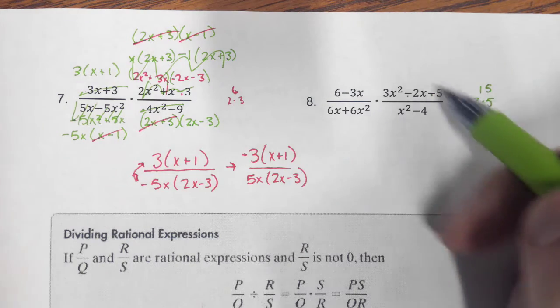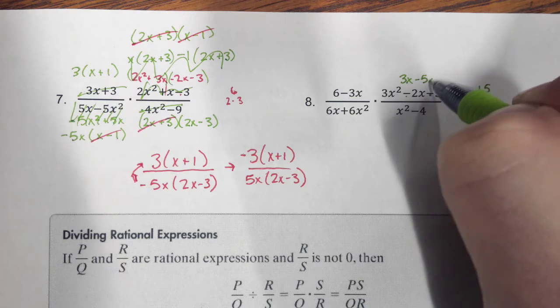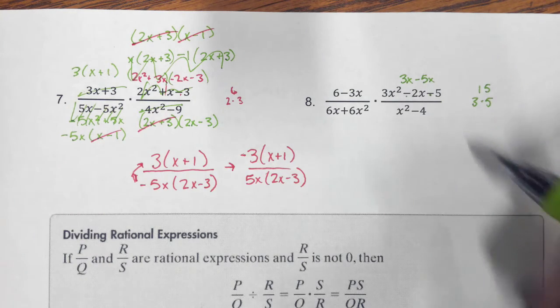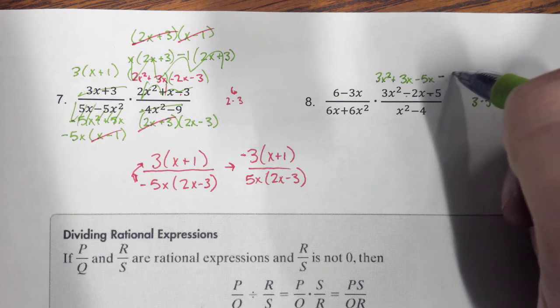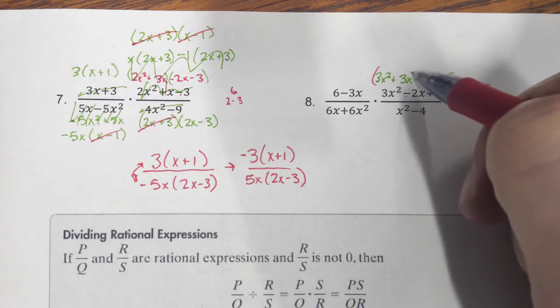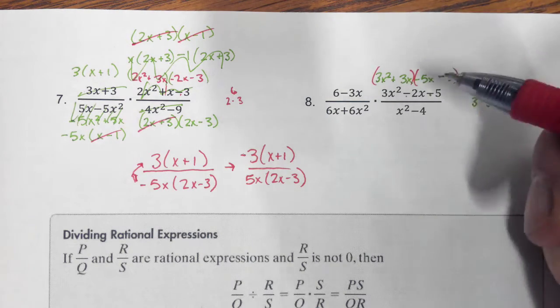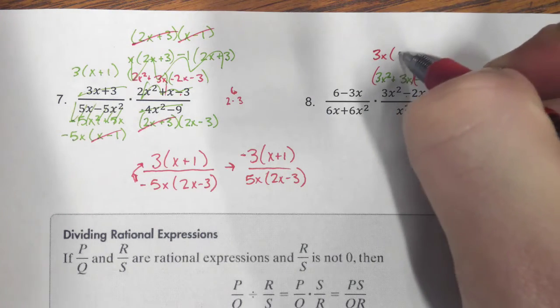I need it to be a negative 2x. So that's going to be 3x minus 5x. That is negative 2x. The other things get rewritten. 3x squared plus and minus 5. Okay, we did that to group them together. So let's make those groups. Looking at that first group, looks like there's a 3x in common. If you were to divide by 3x, that's going to leave you with x plus 1.